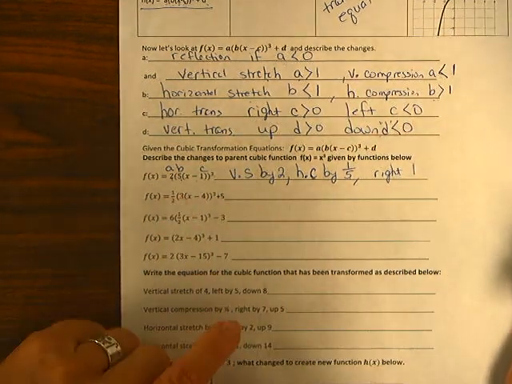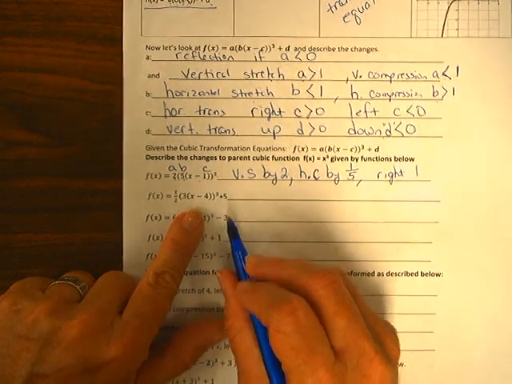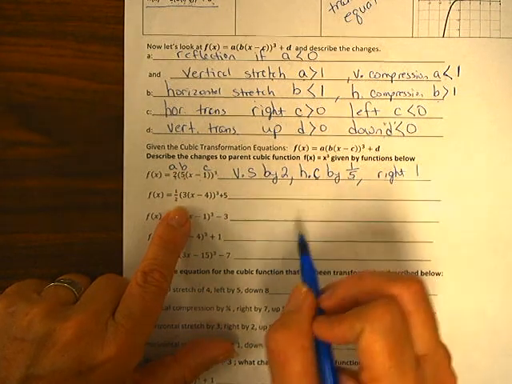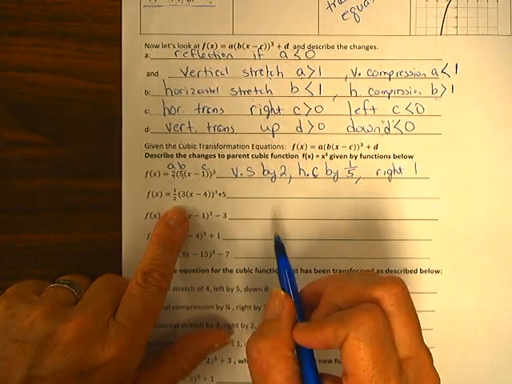Okay, and again, pause this when you need to so you can write it down and think about it, or plug in your calculator to see it if you want. These are a bit more difficult, I think, though, to see than quadratics.